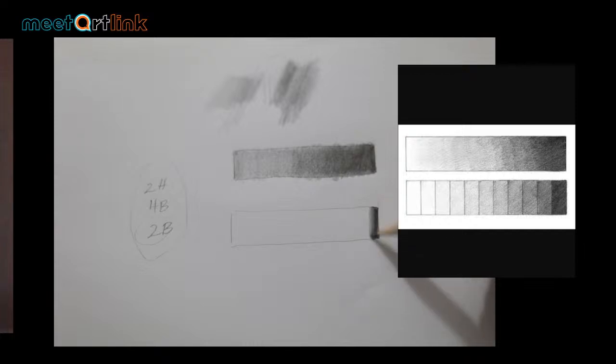Or if you want to use harder pencils, you can also do so. Just want to show you, maybe I have an HB here, and we use it here. This HB. And we compare these two shades.